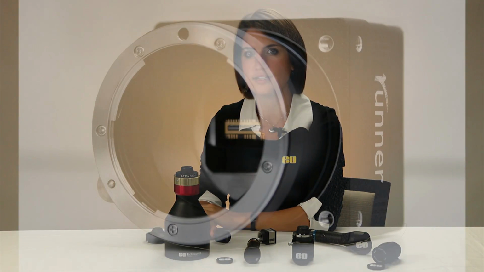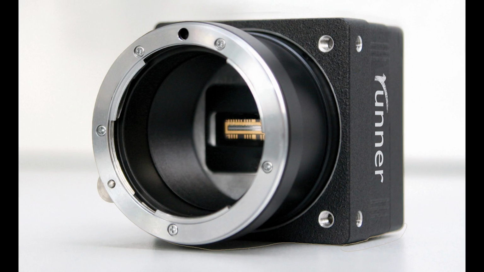F-mounts are unique in that they are not threaded. They are bayonet style, where there is a turn and lock type mechanism to hold them in place, as you see in this product. Developed originally for Nikon SLR single-lens reflex cameras, F-mounts have a flange distance of 46.5 millimeters and are common among large area scan sensors, line scan cameras, and large format lenses. They are also commonly used in professional photography cameras.